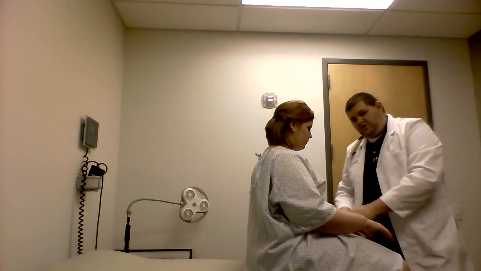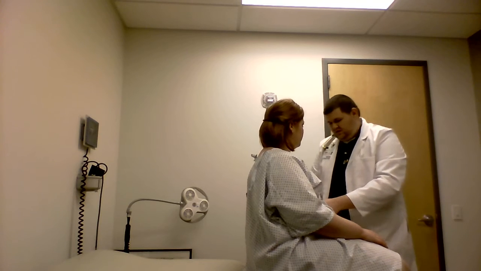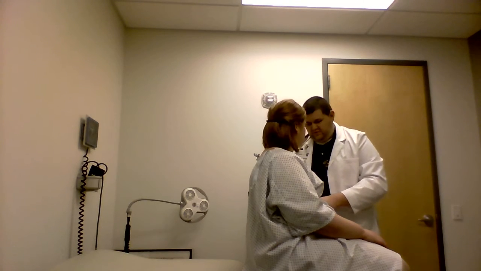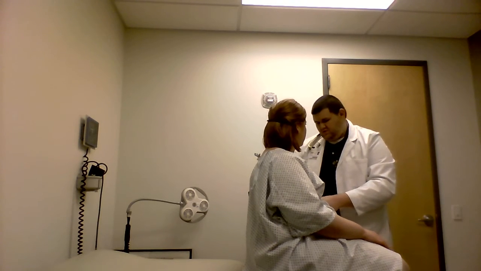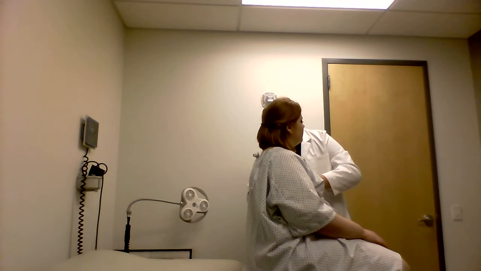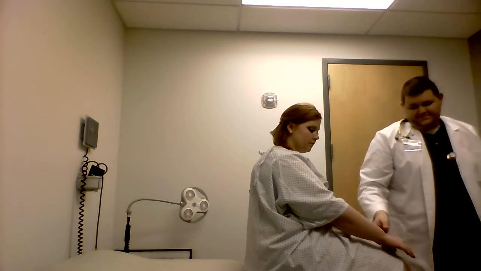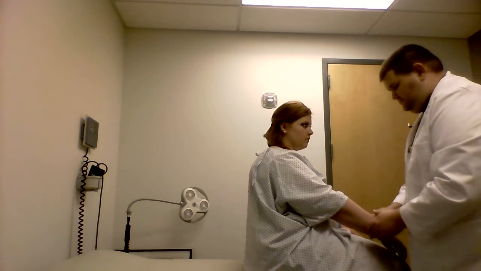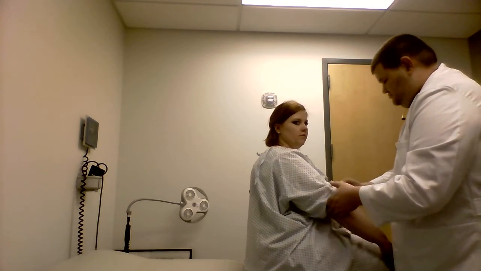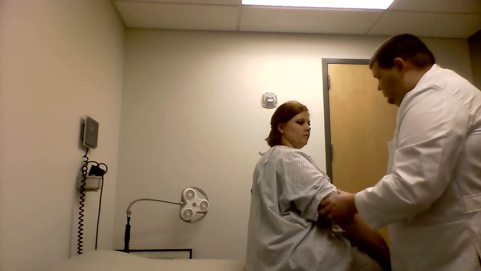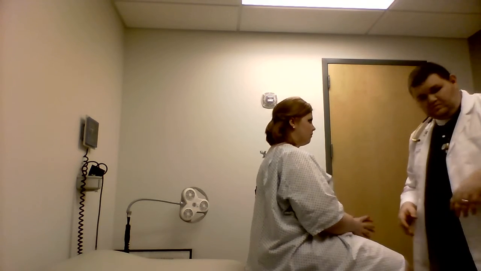Okay, and then you just kind of work your way up the arm here. Any pain? All the way up to the ulnar process, elbow, and the shoulder. Any pain? No. All right, and same thing on the other side. Any pain at all? Okay.